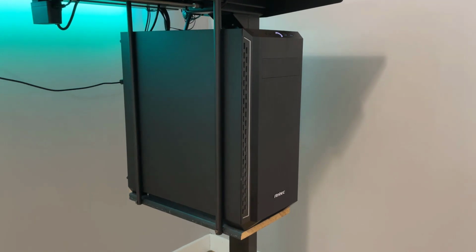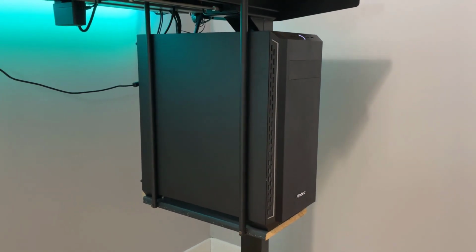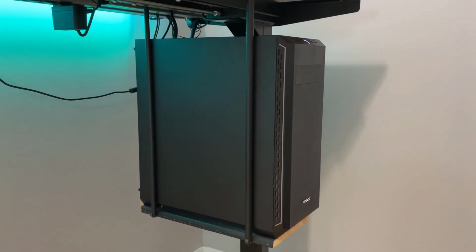And then if we look underneath the desk, we have the computer. The computer was also a really expensive part of the setup. It's a custom-built computer.